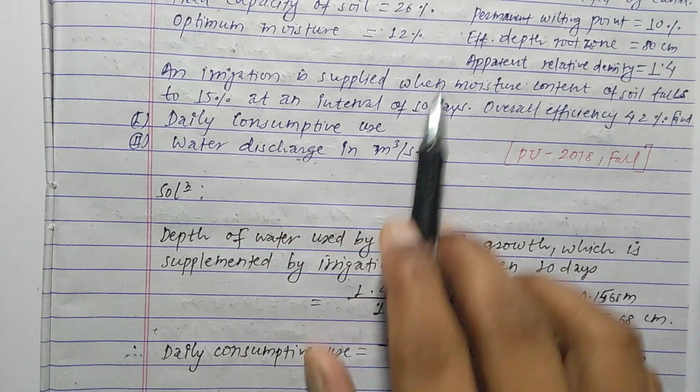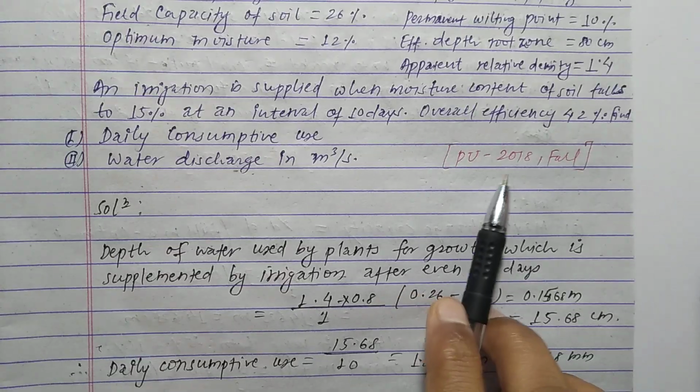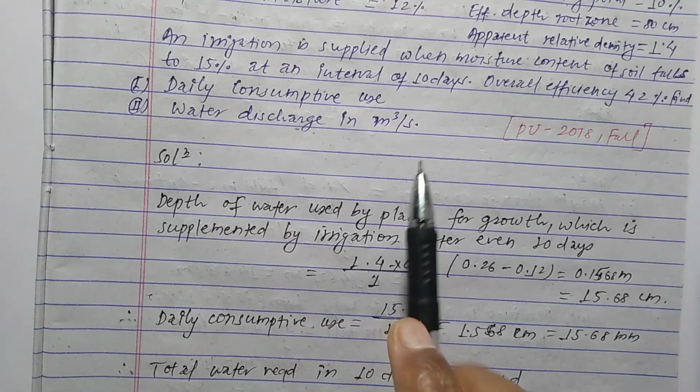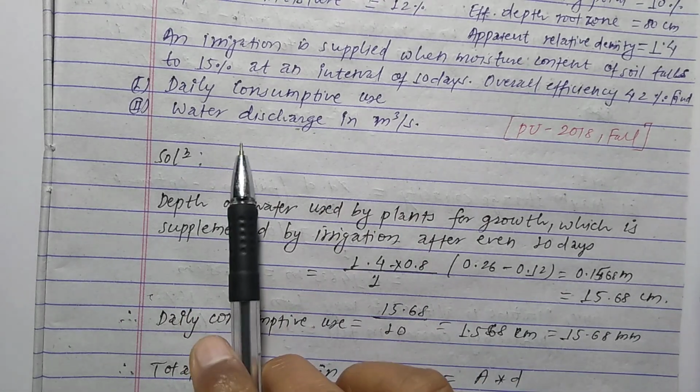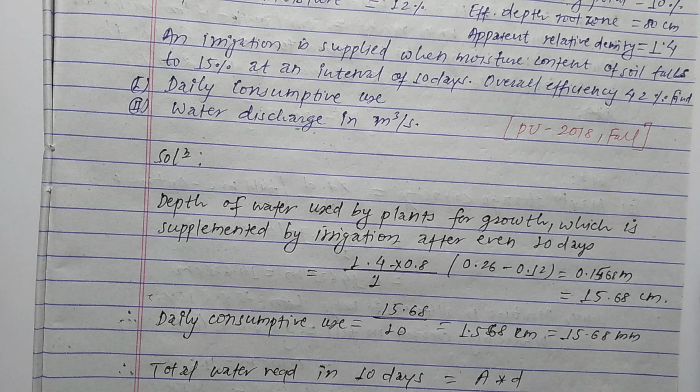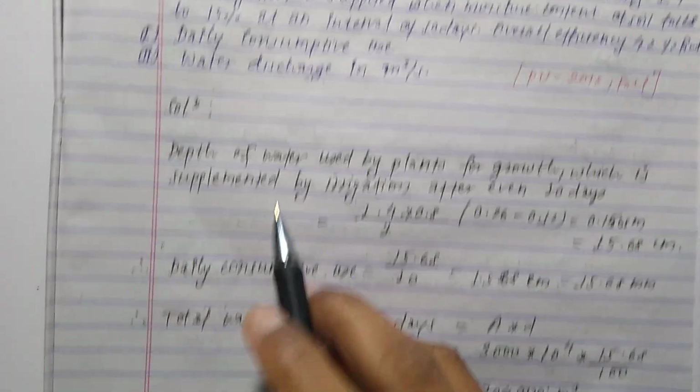And this question is taken from Pokhara University 2018 fall. So we have to calculate daily consumptive use and water discharge in meter cube per second. So how can we calculate this numerical? Okay, so let's see the solution.